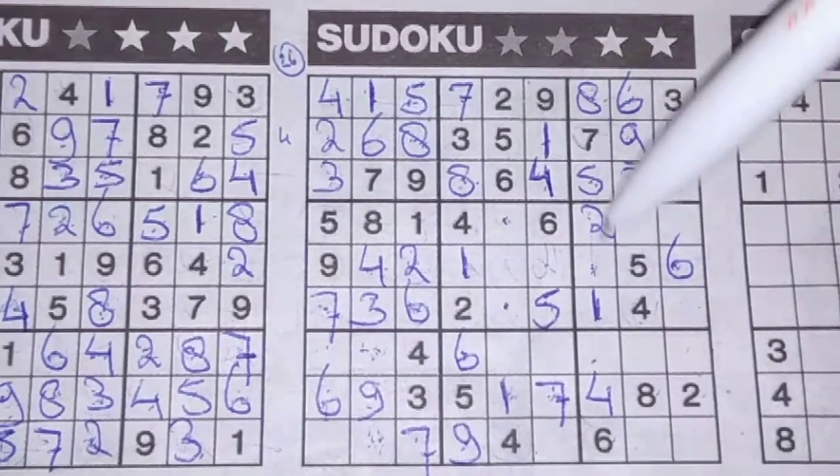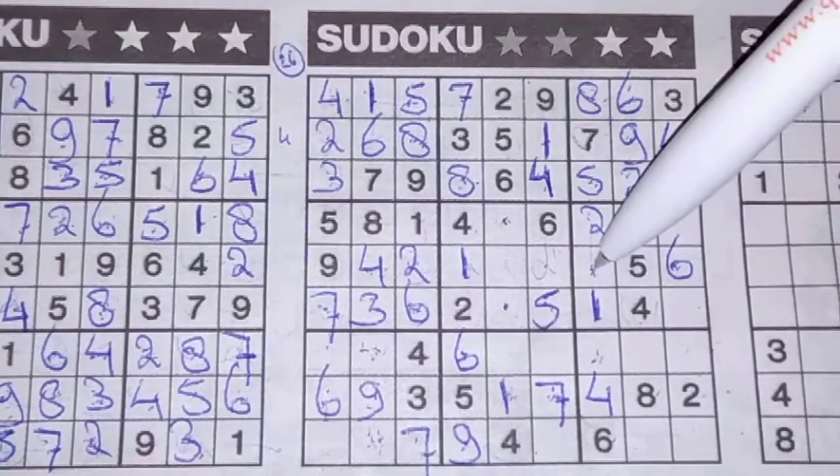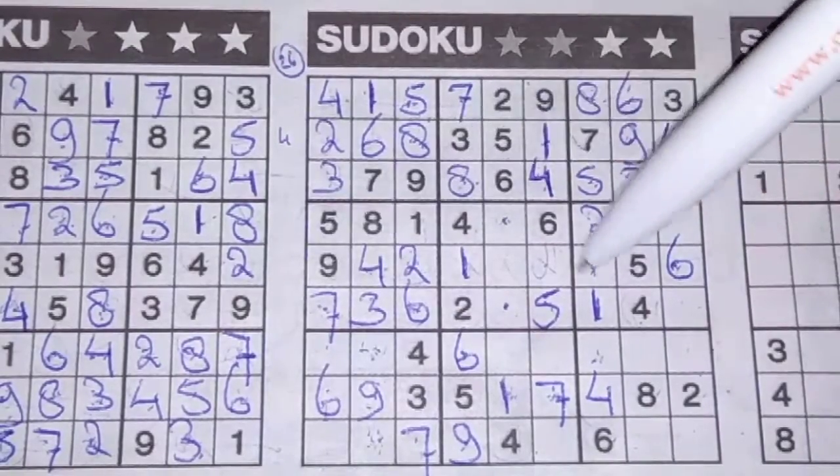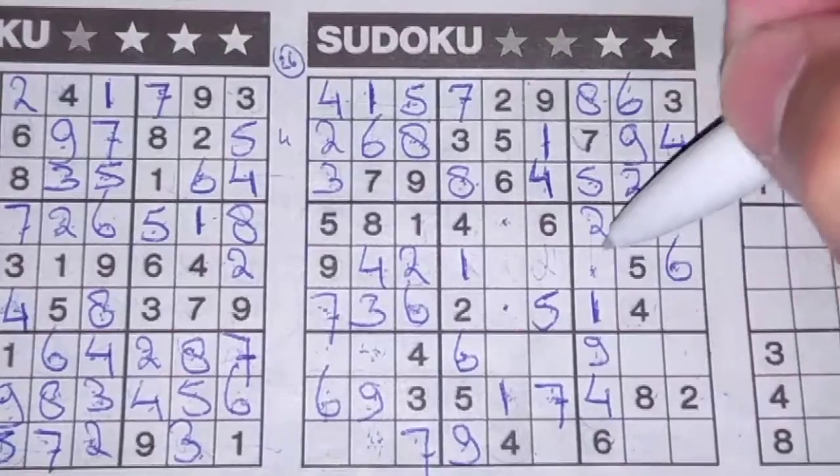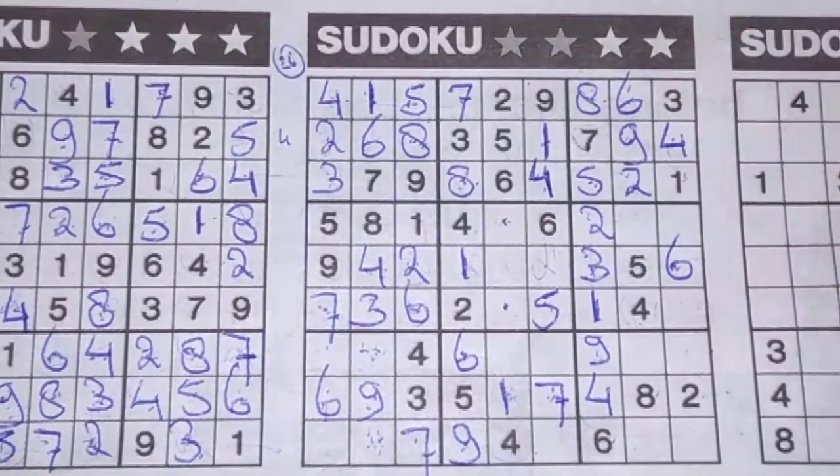2 numbers left in this column. The numbers are the 3 and the 9. We have a 9 there, no 9 there. 9 should be here. The 3 goes there.